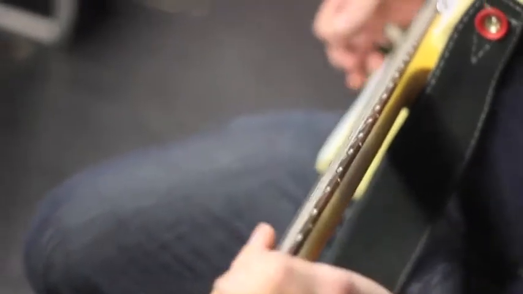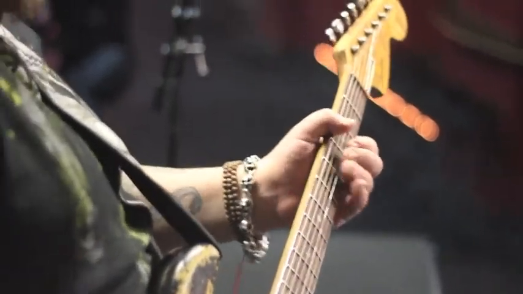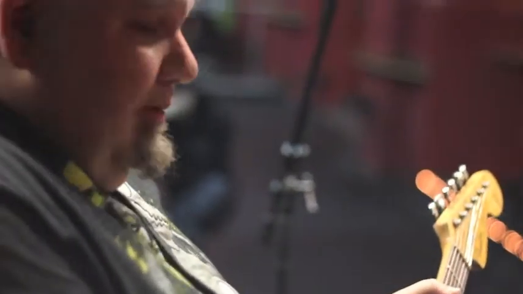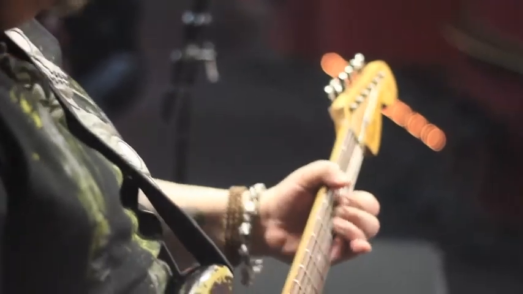So what I like to do, here's another technique, is the hammer-on. A hammer-on is when, if I want to end up on this note here, I'm going to start a whole step low. So what I like to do is hammer on, and then add vibrato.